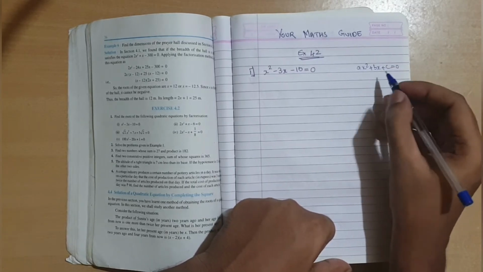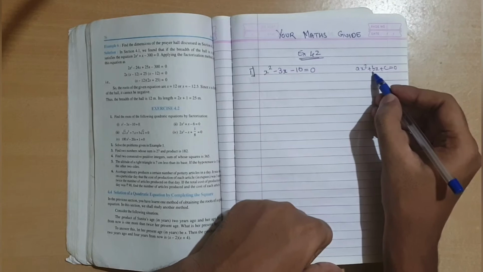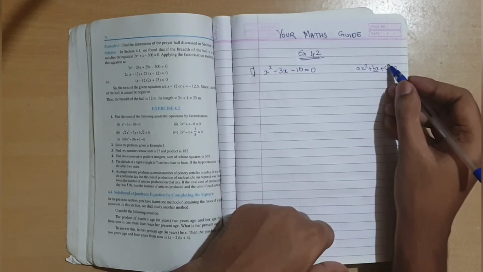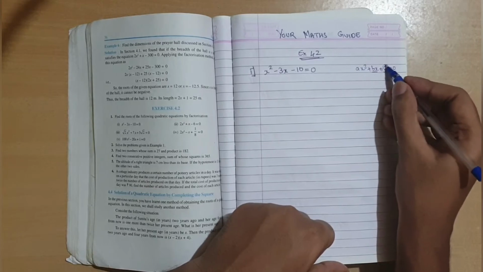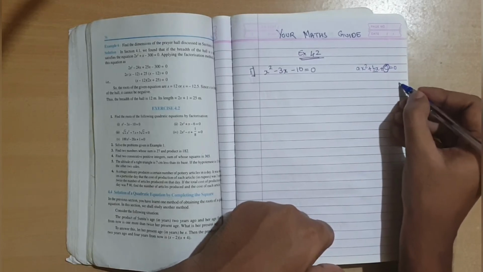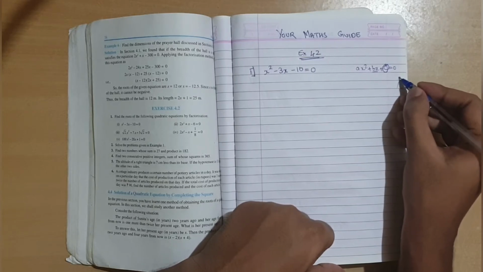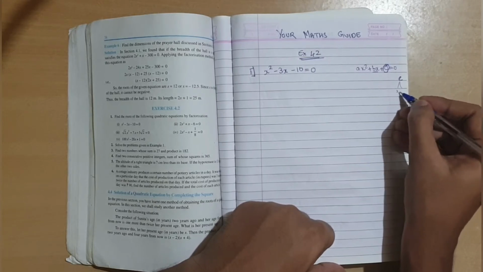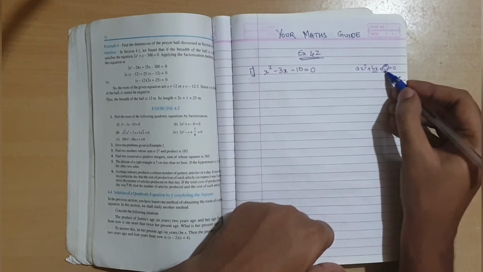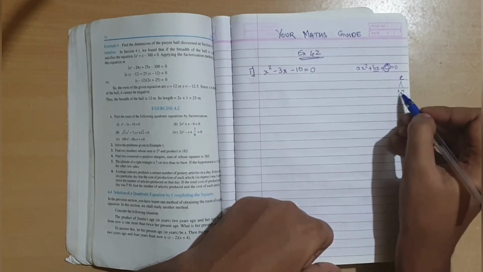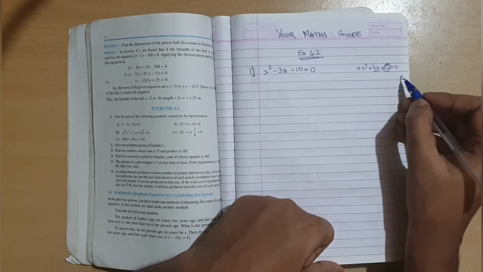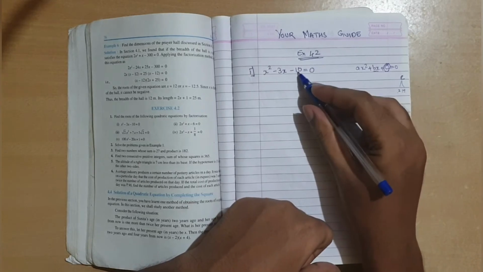Generally, you should split the bx term in such a way, or you can split the c term in such a way that when you split c into two numbers x and y, this x and y should be such that when you multiply you get c, and when you add, you should get b. Okay, so what is the c term over here?